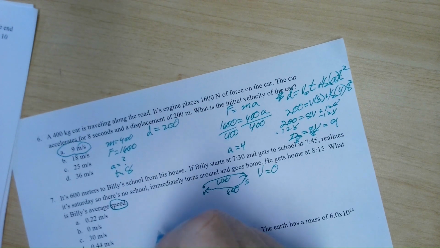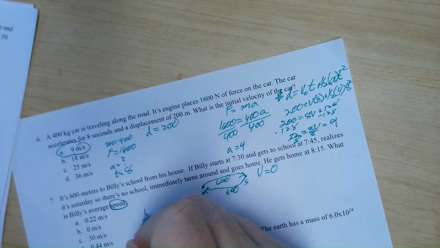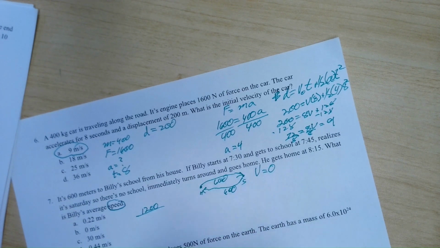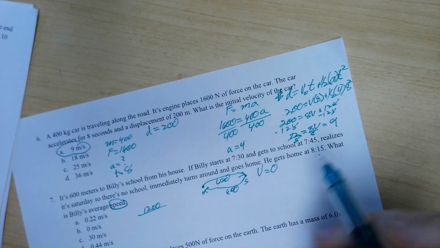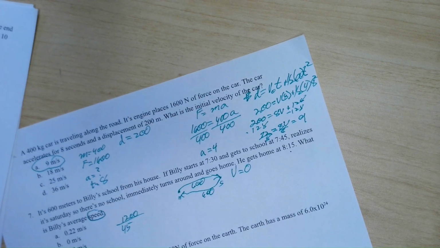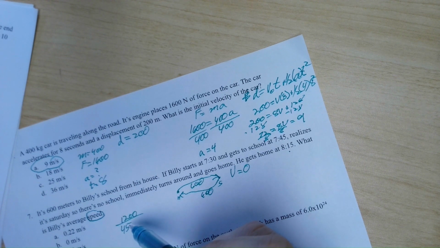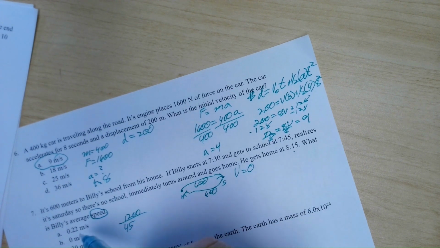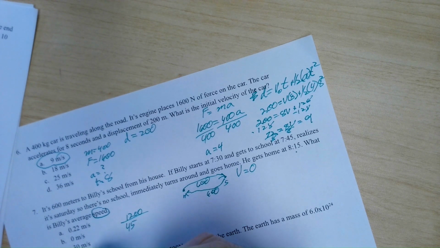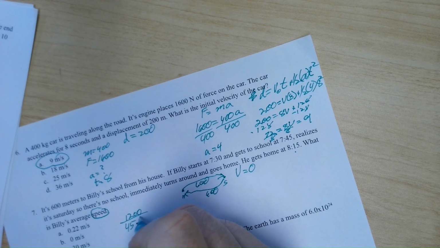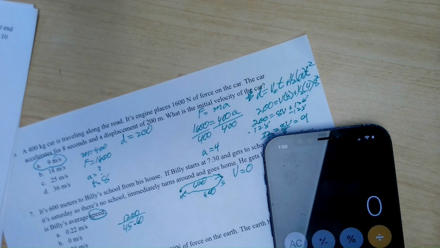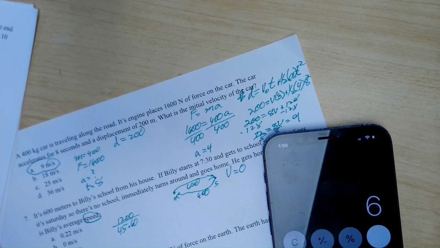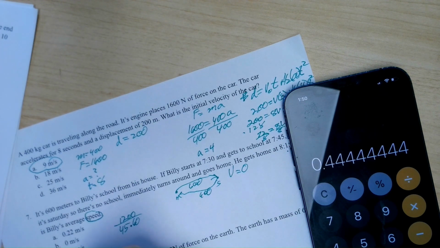The average speed is going to be the total distance divided by the total amount of time, which in this case is going to be 15 and 30. It's going to be 45. Now, you have to be careful here because this is 45 minutes, and none of these are in minutes. These are in seconds. So you're going to multiply that by 60 in order to convert. So I'm going to have 1200 divided by 45 divided by 60 is 0.44.